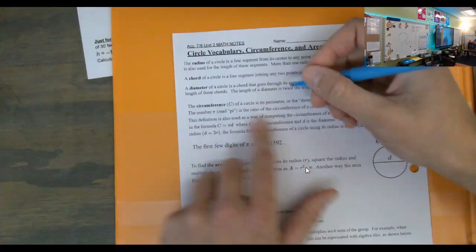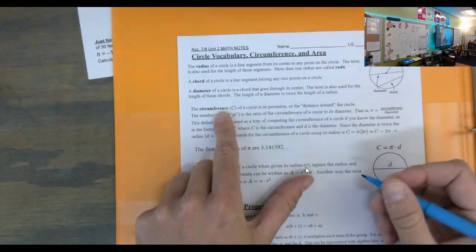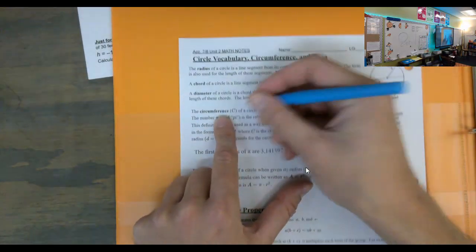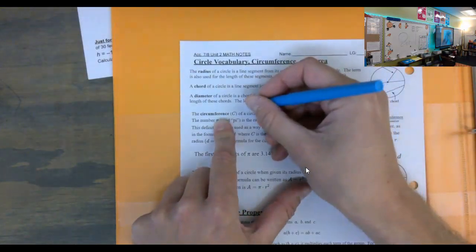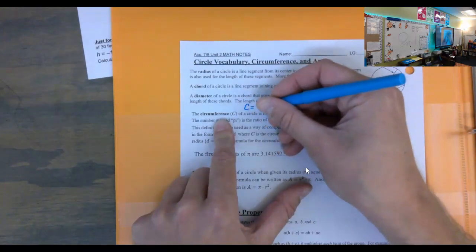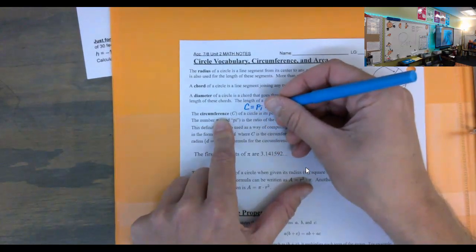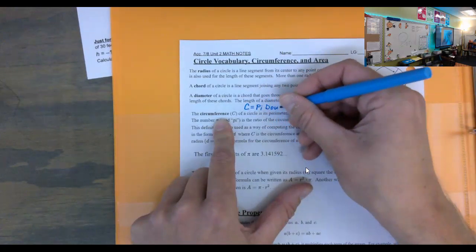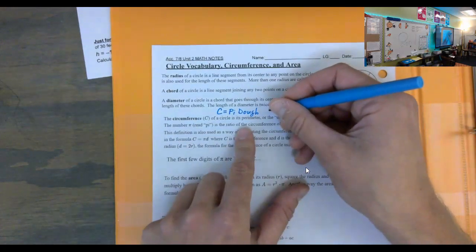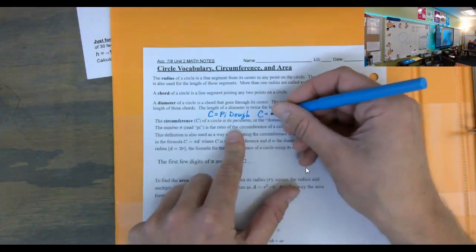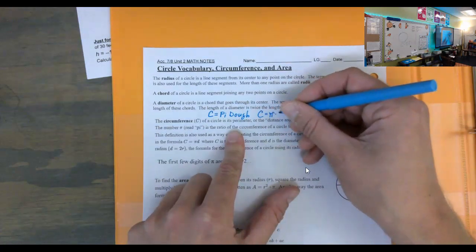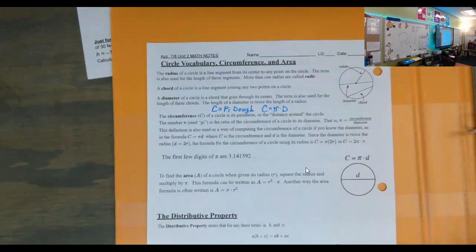Guys, crust, circumference. A way you can remember your circumference formula. Crust is pie dough. So really, what does that mean? C, circumference, is pi times your diameter. Crust is pie dough. And I think I wrote that in your homework.